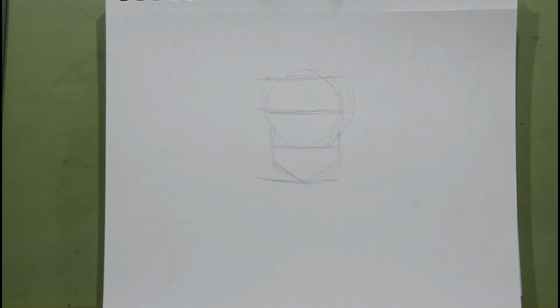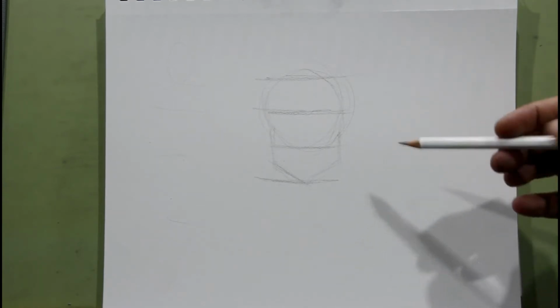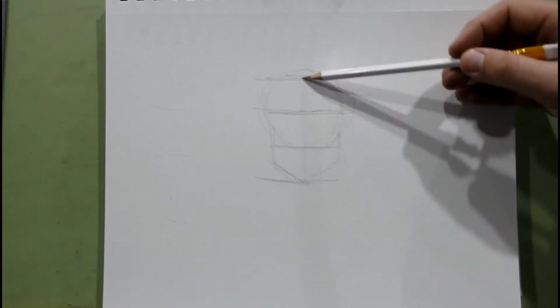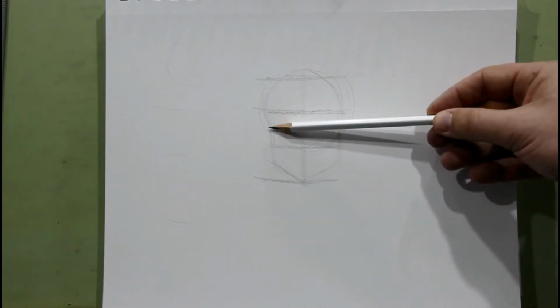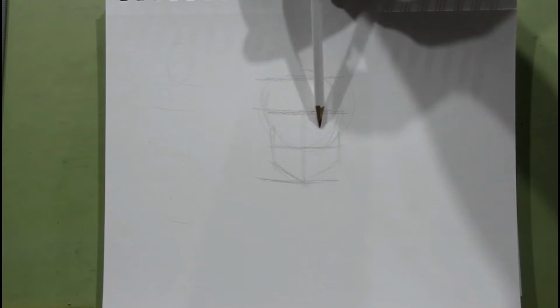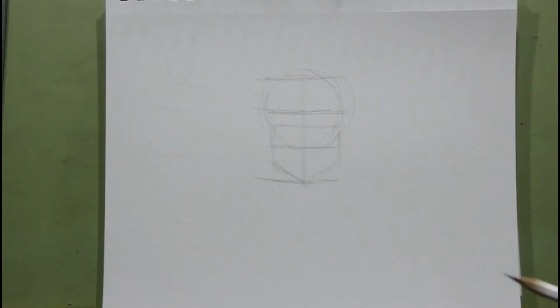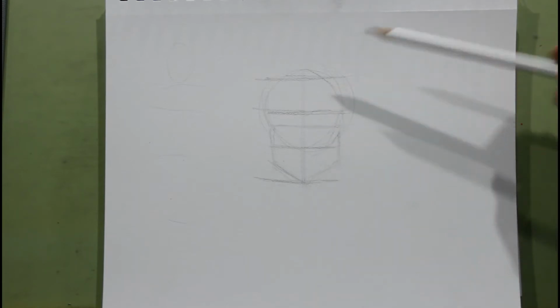So this is my rule of thirds, and I'm also going to bring a center line here. The eyeballs are about in the center of the head. They're going to be a little bit above the middle here. This is going to be where my eyes are. So I have these 3 equal sections.